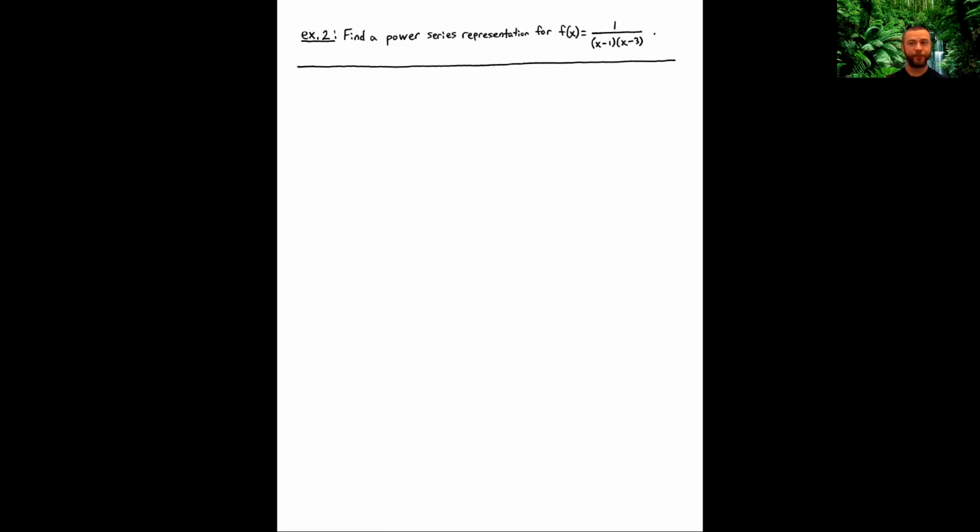Now, as we continue through these examples, we have to get a little bit creative with how we're going to take our given function and use our geometric series result, which has the form 1 divided by 1 minus something. Maybe pause the video to make an attempt at this. Otherwise, check in very quickly and I'll give a hint.